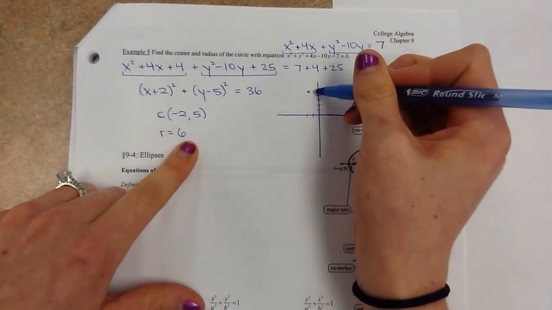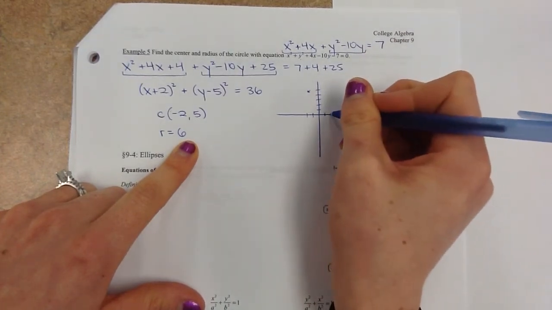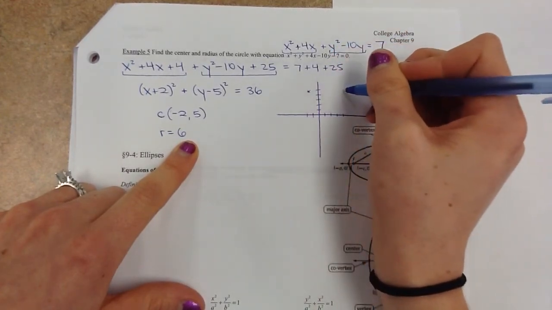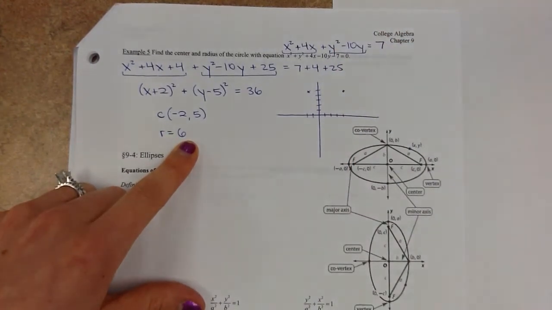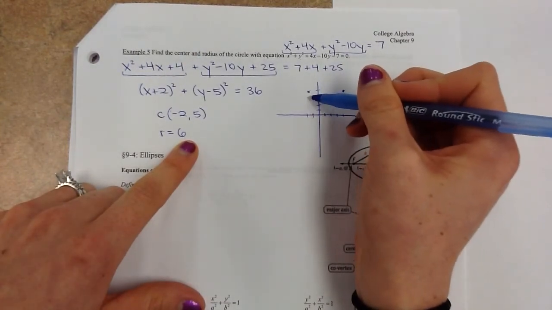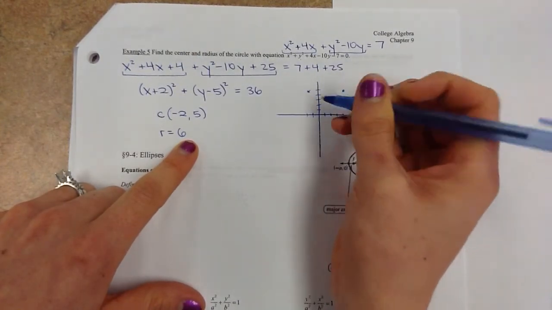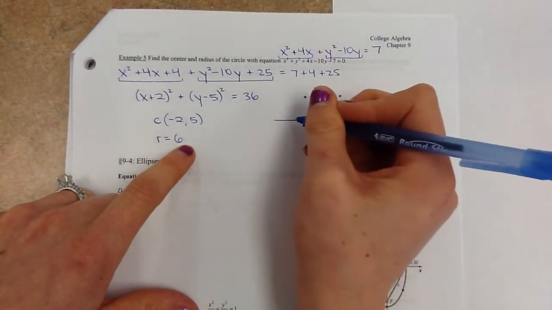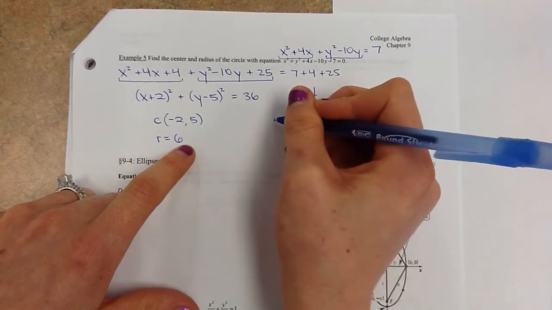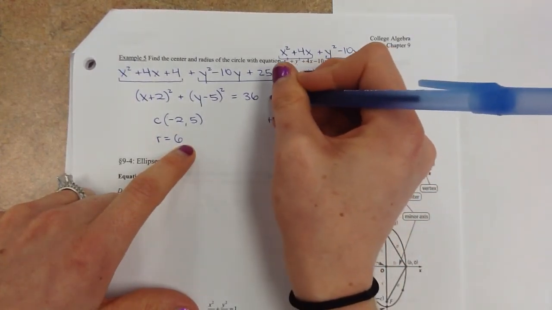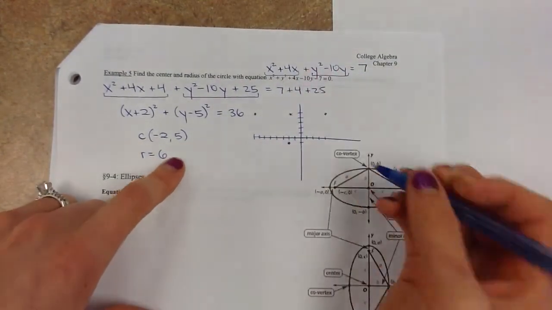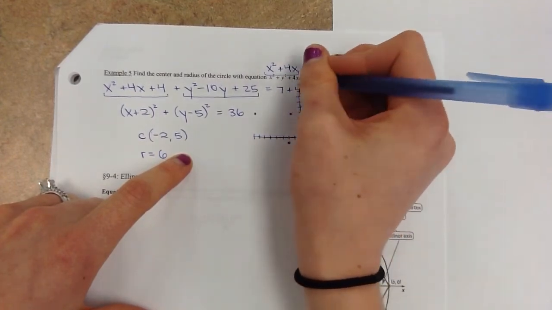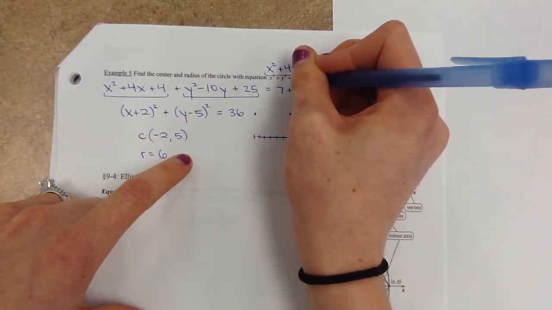From here I'm going to go over 1, 2, 3, 4, 5, 6. So over 6 units, I'll leave a point right there. From here I'm going to go down 6, so down 1, 2, 3, 4, 5, 6, leave a point right there. I'm going to go 6 units to the left, 1, 2, 3, 4, 5, 6, leave a point right there. And then again, from the center, I'm going to go 6 units up. Sorry, it's going to run into my problem a little bit. 3, 4, 5, 6. So 6 units up, right there.